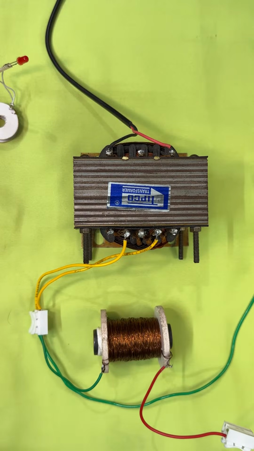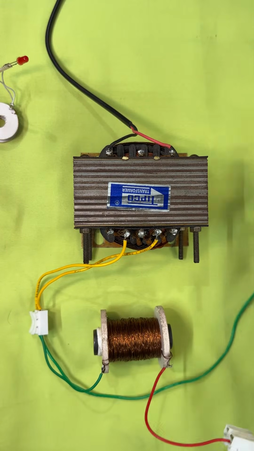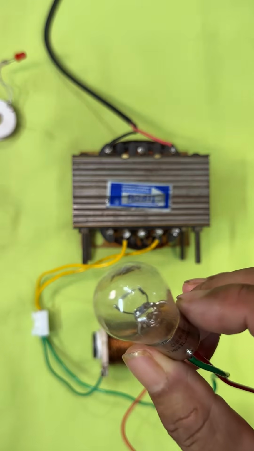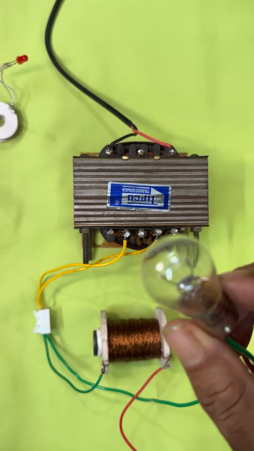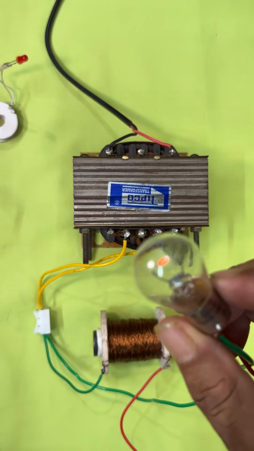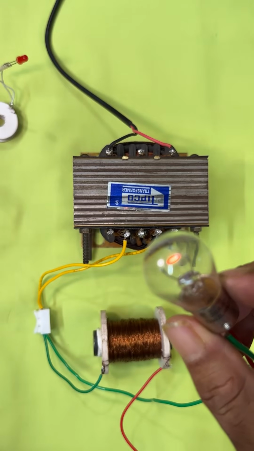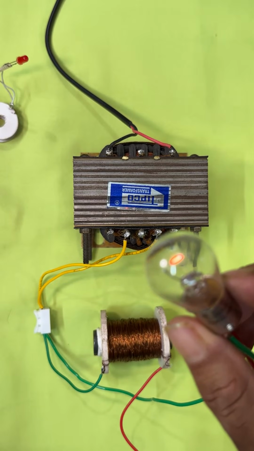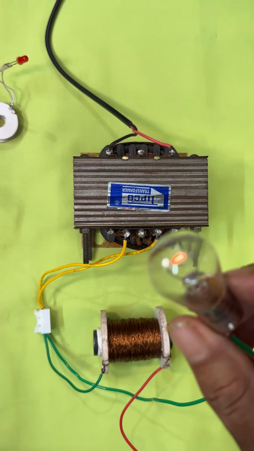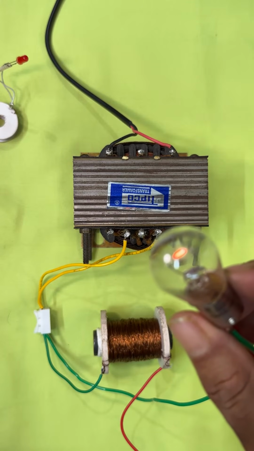Now, we repeat this experiment again, switch it on, filament is getting warm, the flow of current is confirmed. This is called closed circuit.